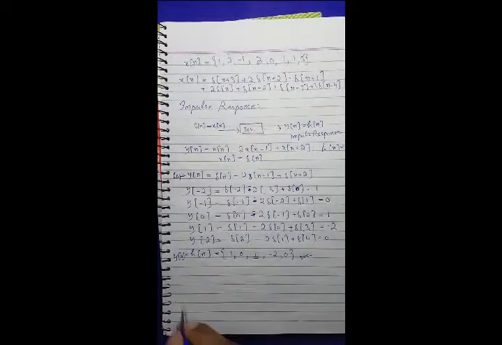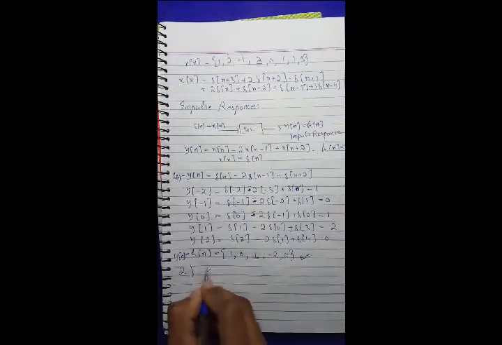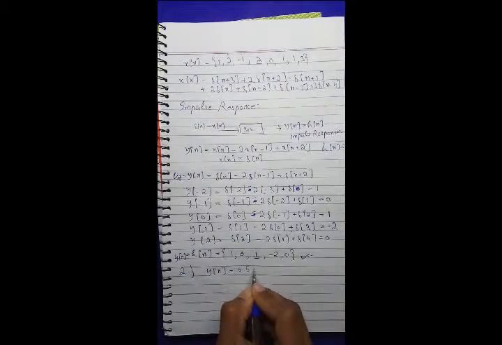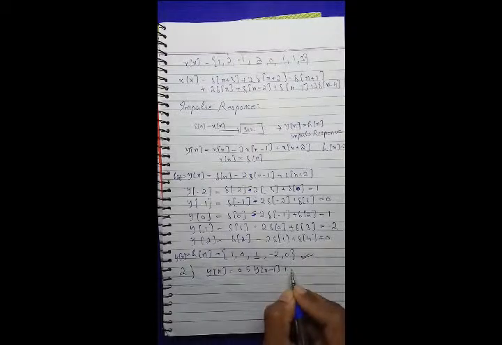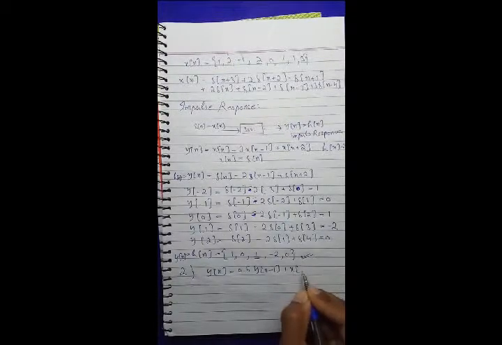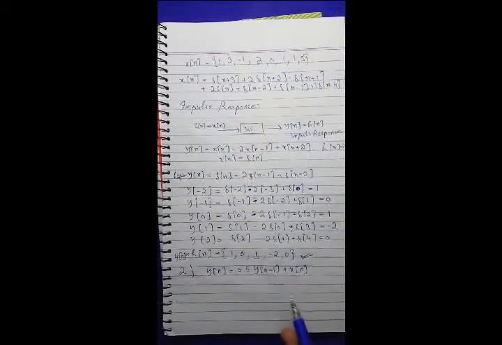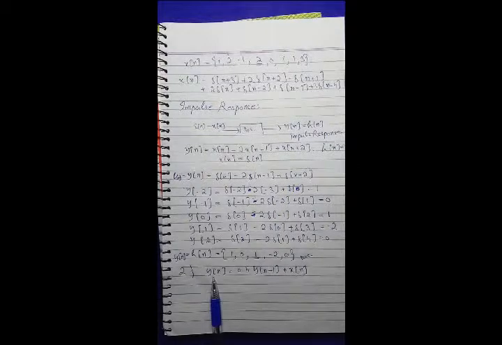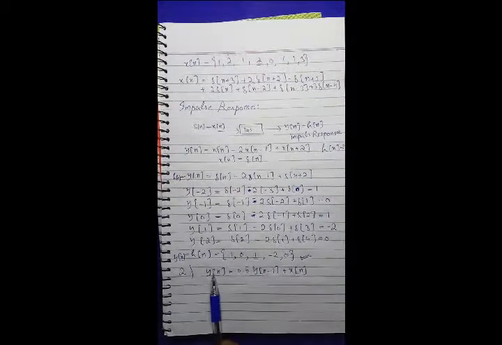Now we will look at another example, number 2, which is y of n is equal to 0.5 y of n minus 1 plus x of n. So in the question we have the previous value of our output variable, y of n minus 1, of our output variable y of n.